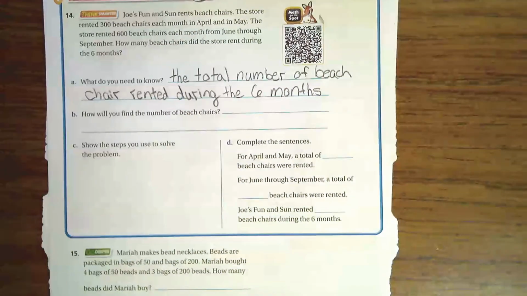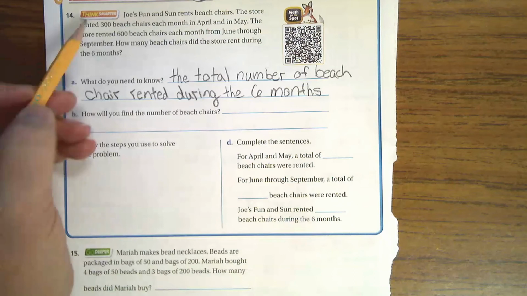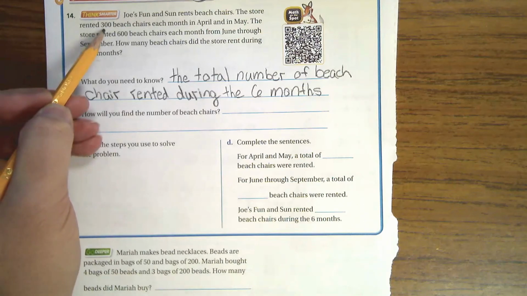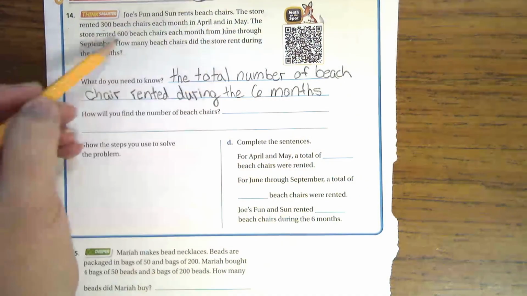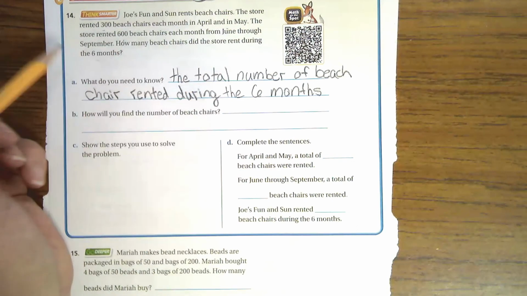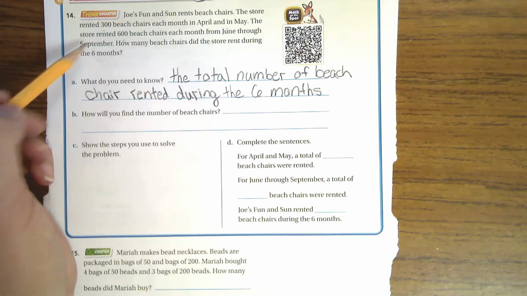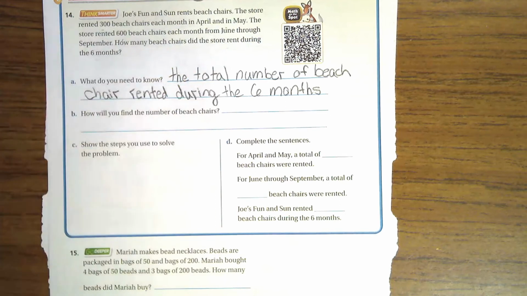How will you find the number of beach chairs? Okay, well, we've got 300 for 2 months, 600 for June, July, August, September.